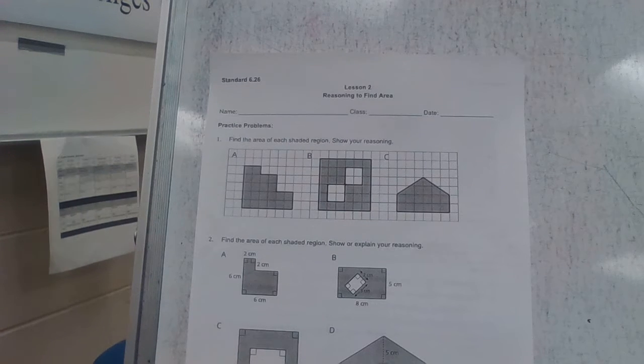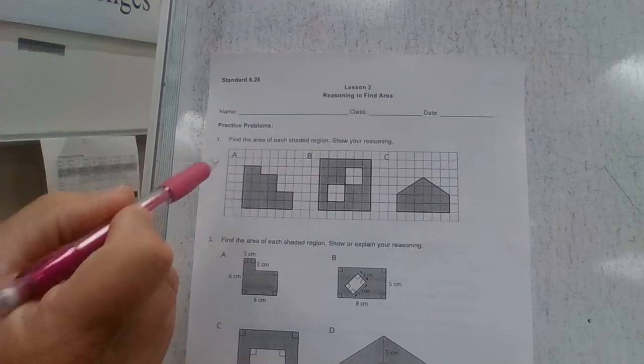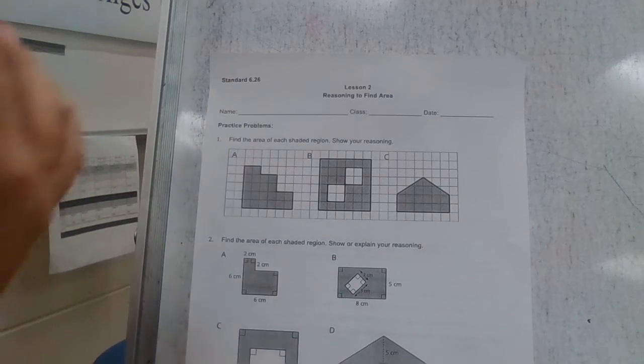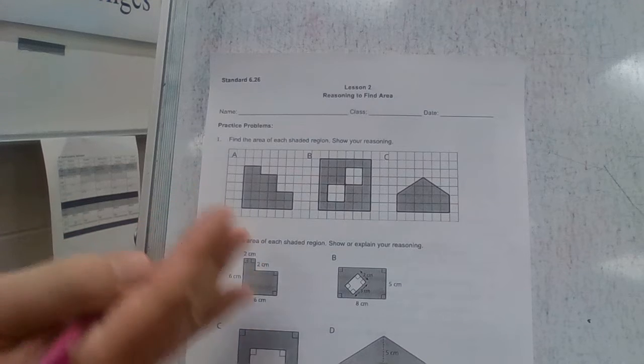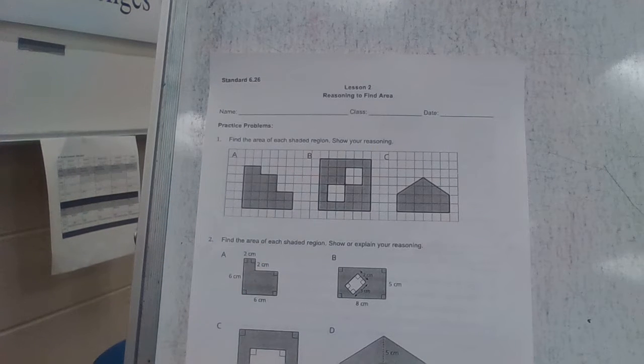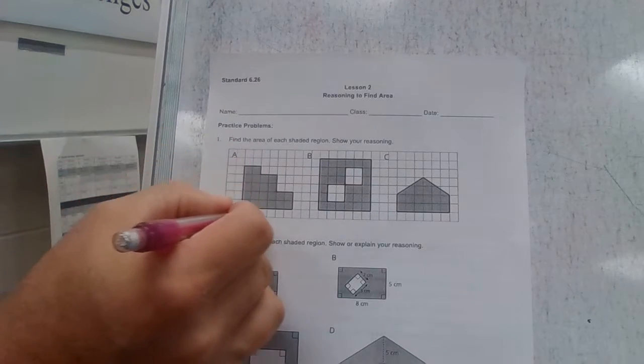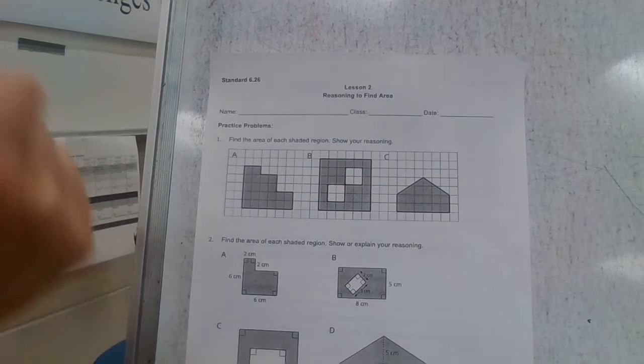So what we've got to do here, and there's multiple ways of doing this. Whatever form or fashion, that's fine, because this is an irregular shape. It is not a shape that has per se a formula, so multiple ways. Obviously, the easiest way is to count the blocks.